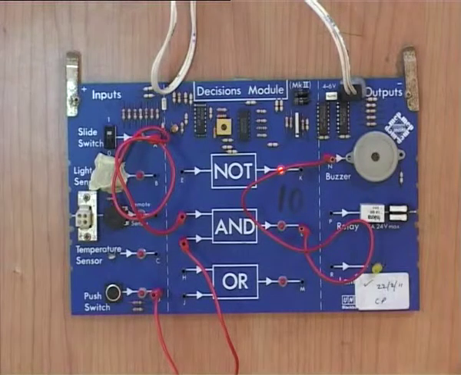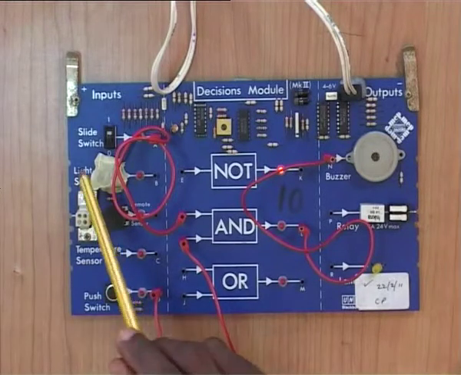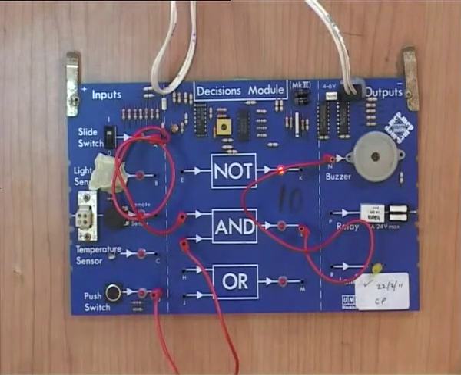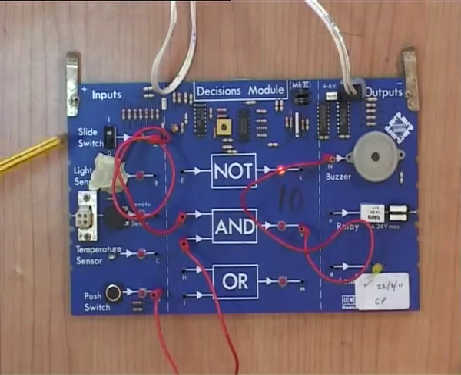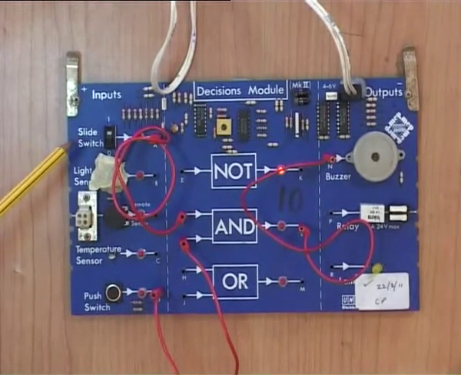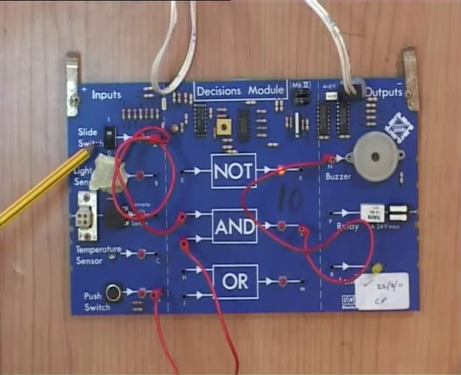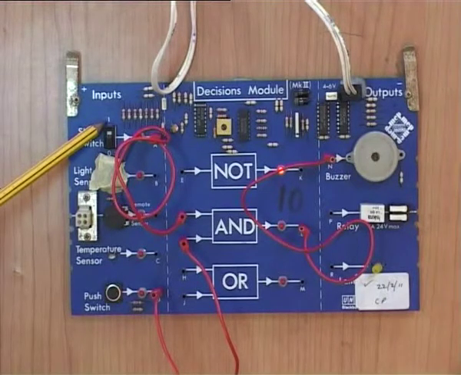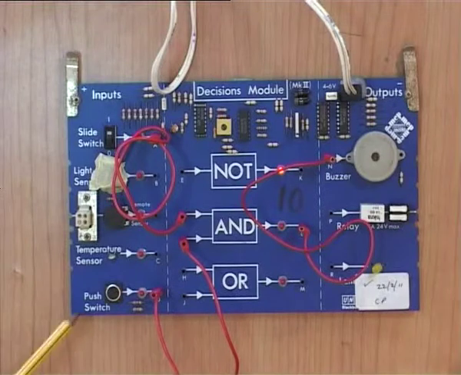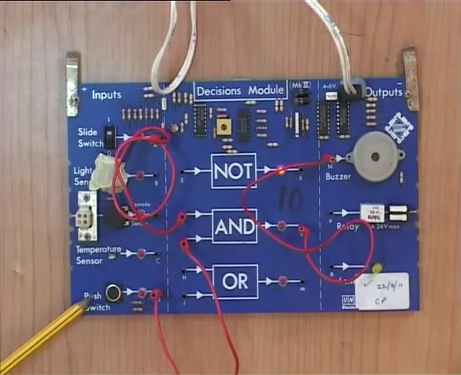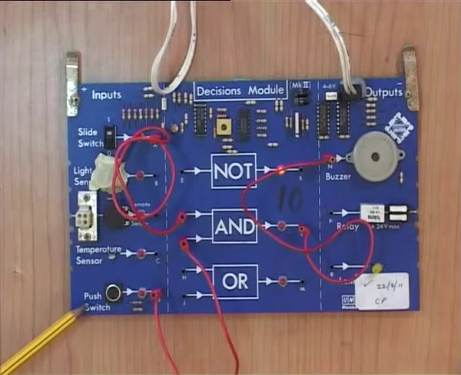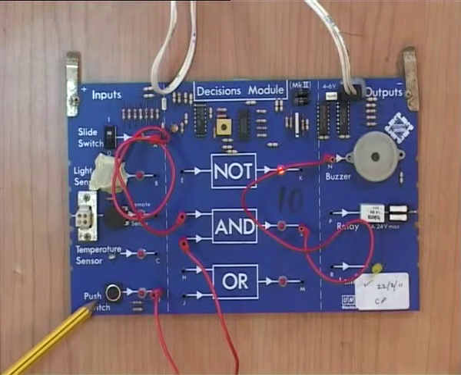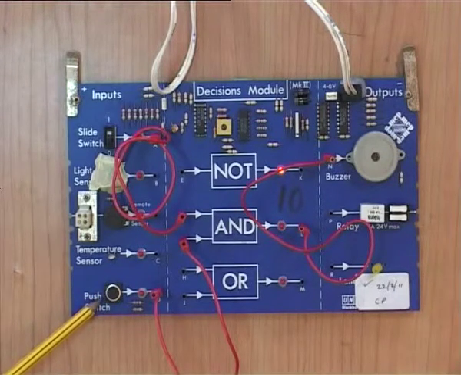Now let's look at our inputs. For the slide switch, as we discussed earlier, it has two positions. It can be at position 0, where the input is low, or position 1, where the input is high. For the push switch, if we press it down, the input is high, but if it is not pressed, the input is low.